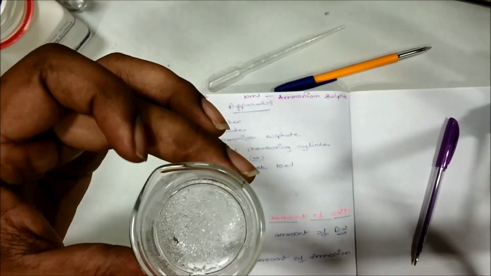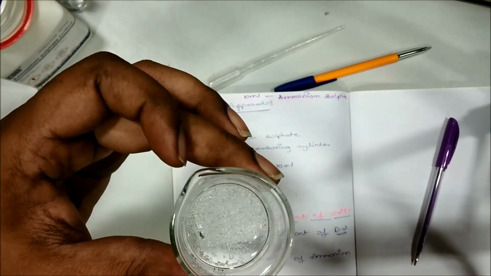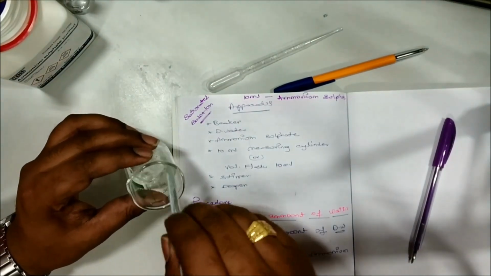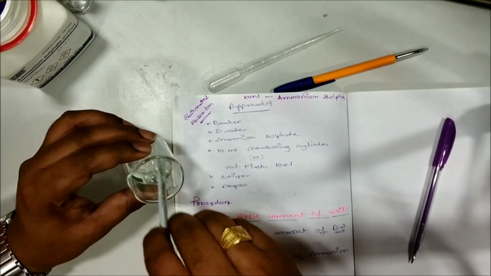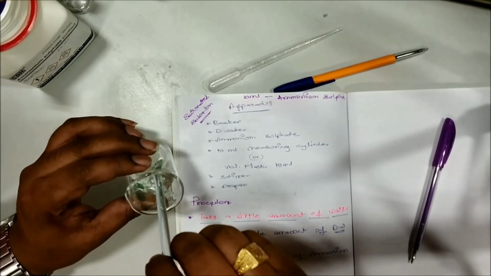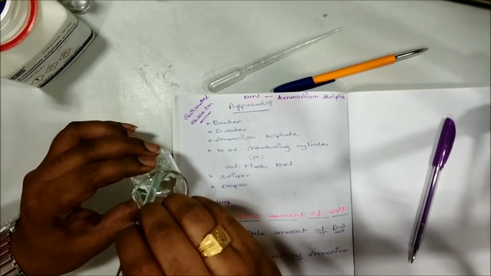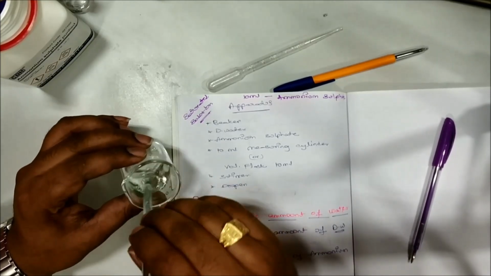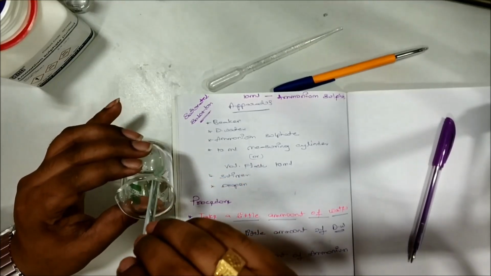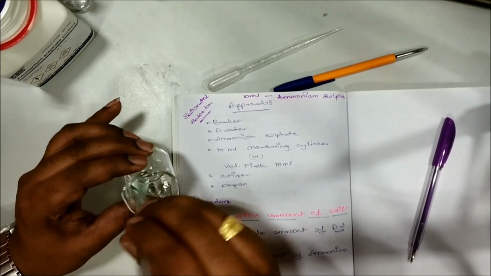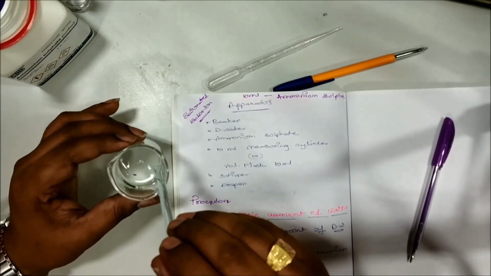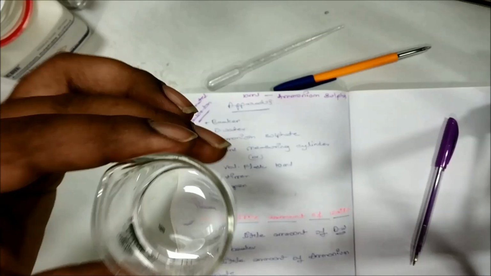See, again third time also I have taken the ammonium sulfate and I have mixed that one with the distilled water, and again the ammonium sulfate is dissolved.